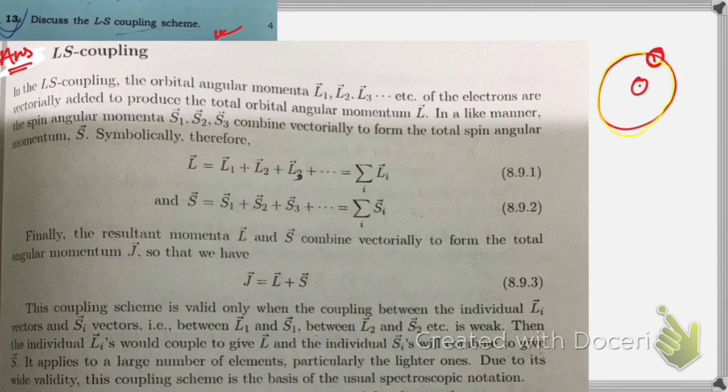Because of this it must have orbital angular momentum, and it will spin as well, because of which it has spin angular momentum. Combining these two gives another kind of momentum, the total angular momentum. This combination is called coupling.